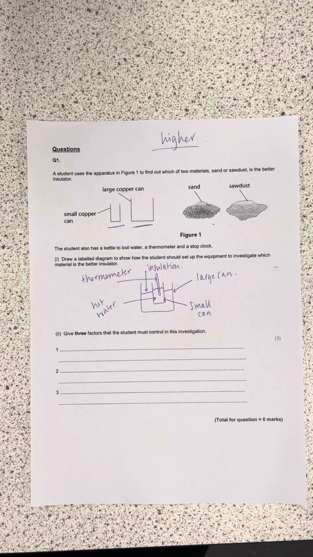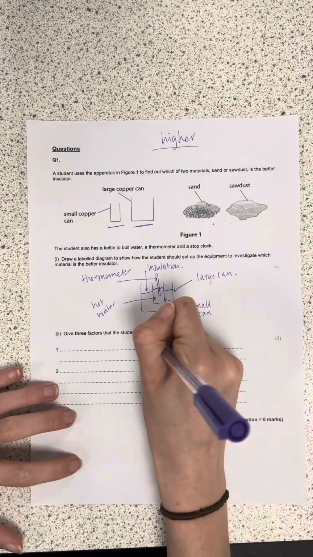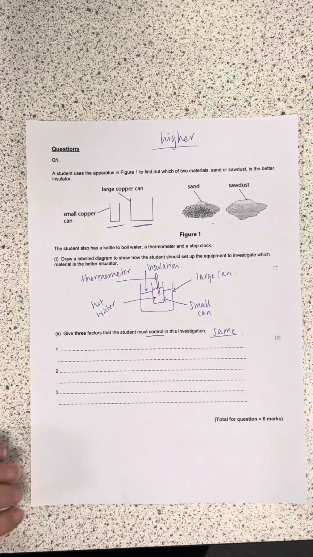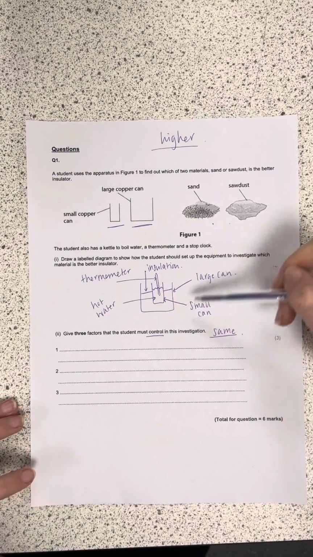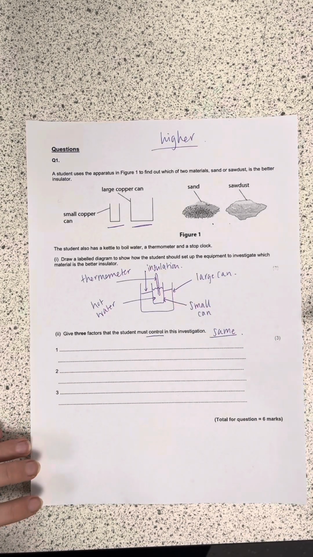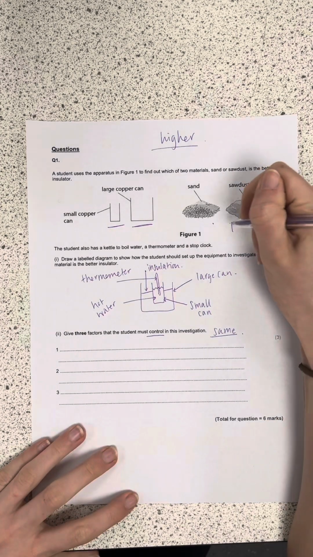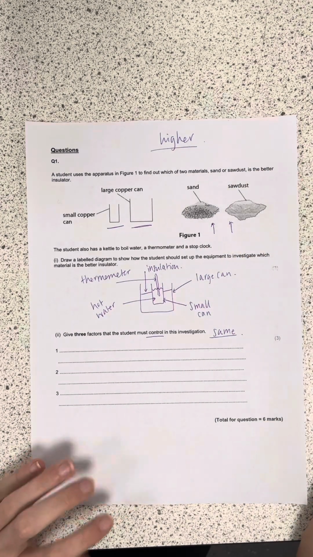It then says give 3 other factors that the student must control in this investigation. So if we're controlling them, we are keeping them the same. So in one investigation, we're doing this with the sand, and in another, we're doing this with the sawdust. The first thing that comes to mind for me is the volume or the thickness of how much of this we're using, the sand and the sawdust.